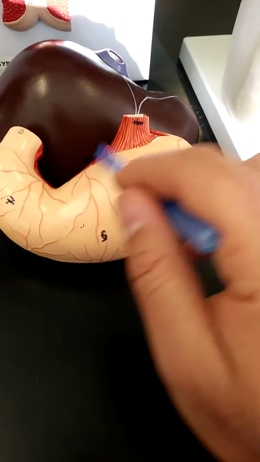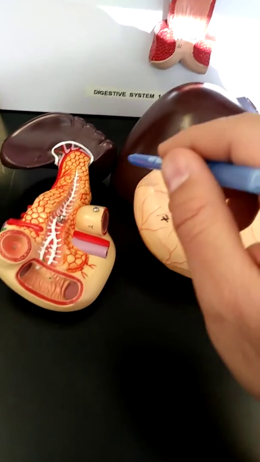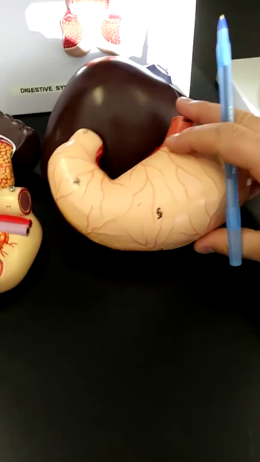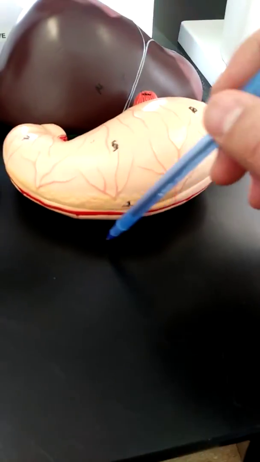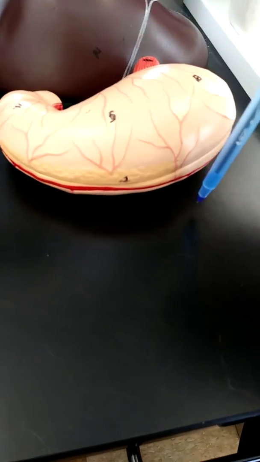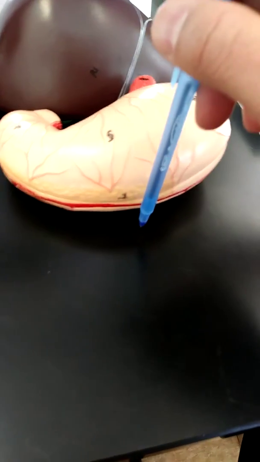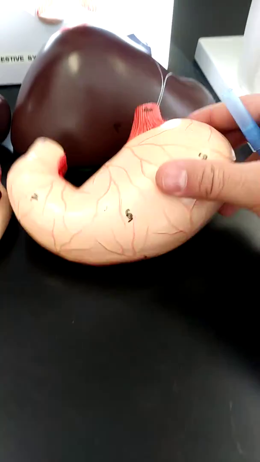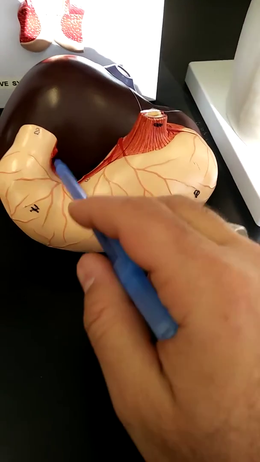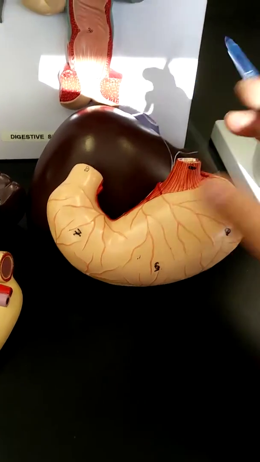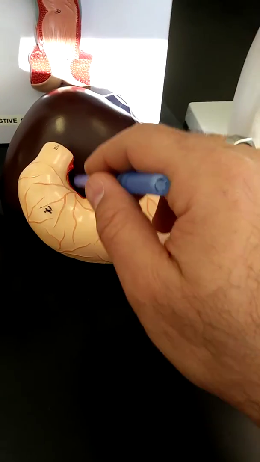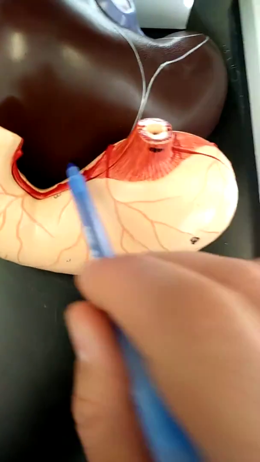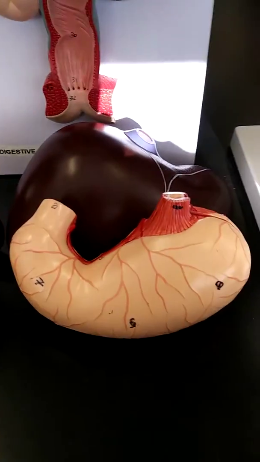Now, if we do have a lesser curvature, we must have a greater curvature. So this is the greater curvature, and it's supplied by arteries called the gastroepiploic arteries. The right gastroepiploic artery anastomoses with the left gastroepiploic artery along the greater curvature of the stomach. Along the lesser curvature, we have the right and left gastric arteries, the right gastric artery anastomosing with the left gastric artery.